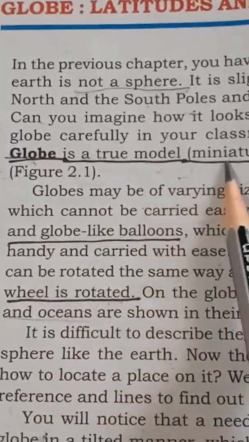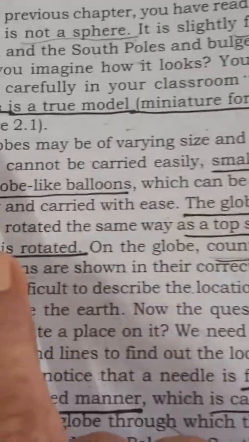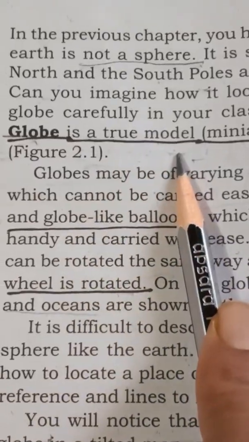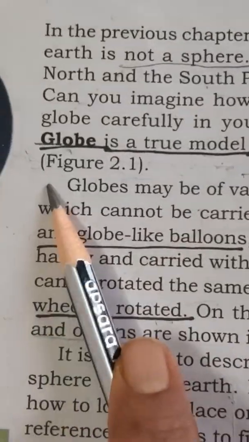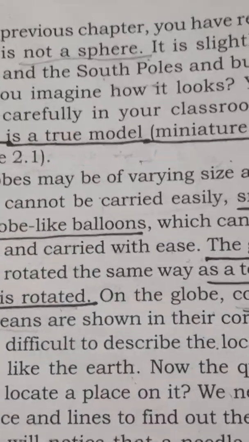Now what is a globe? Globe is the true model of the Earth. True model means exactly the same. It is the miniature form of the Earth. Miniature means smaller in size, otherwise it is exactly the same.